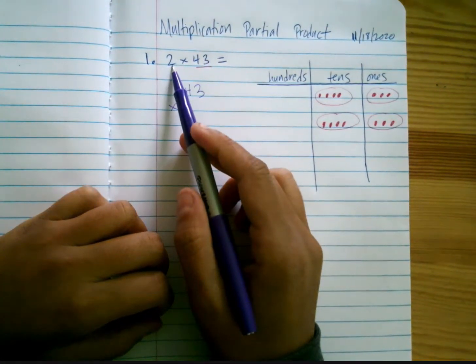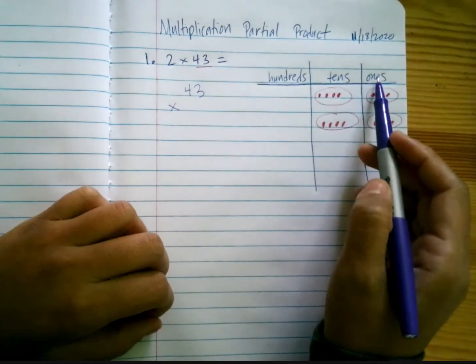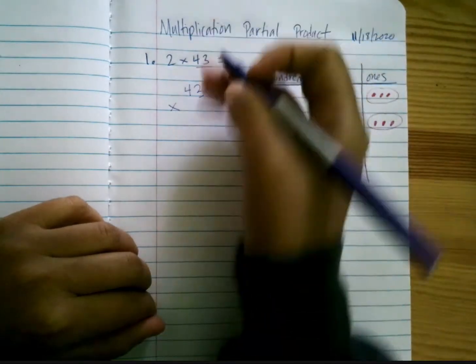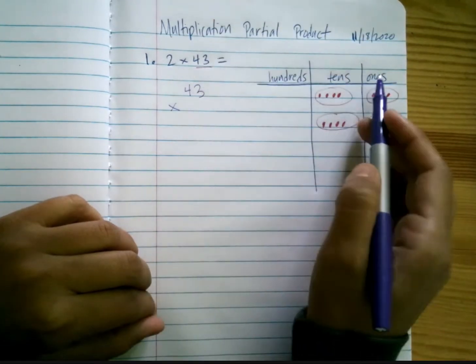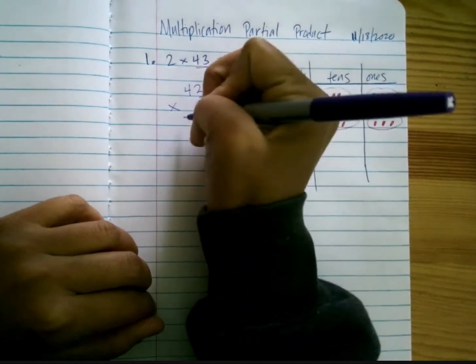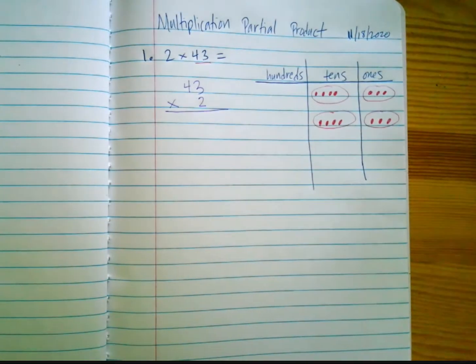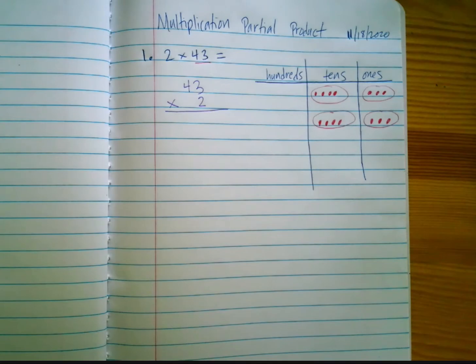So this 2 is considered a 1 because the numbers don't get any bigger. So the 3 is also in the ones column, so it lines up right underneath. 43 times 2. All right.